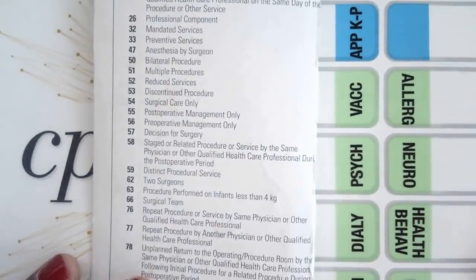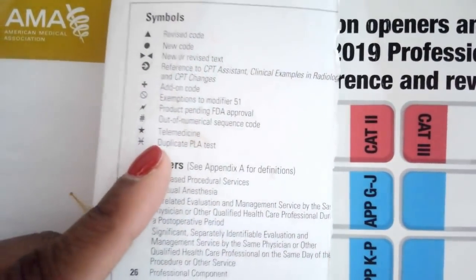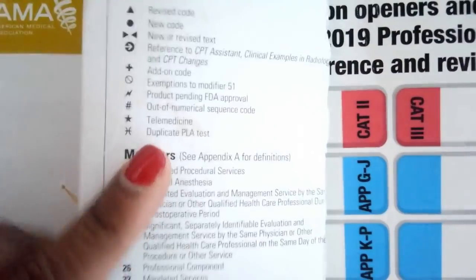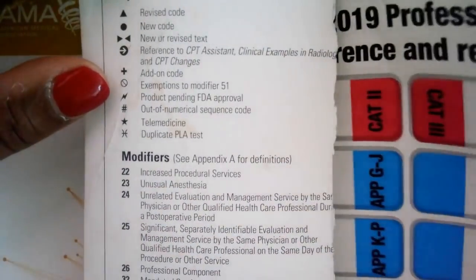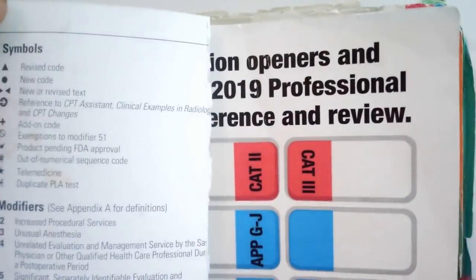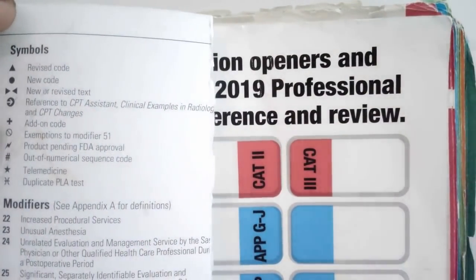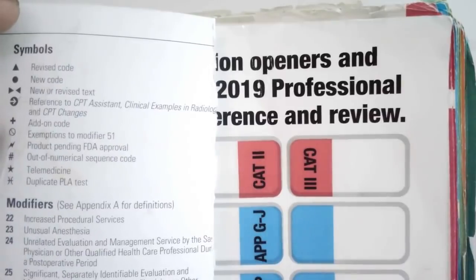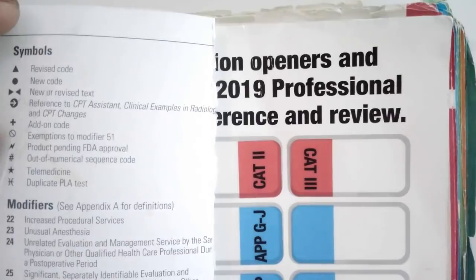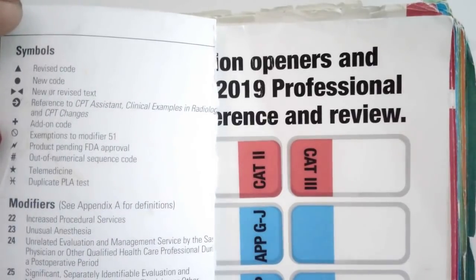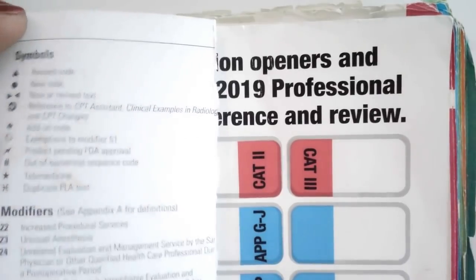So first, I'm going to go to the inside cover. I have my cover folded in half because I want you to see two parts. Here, there are tabs that have been provided for you to organize your manual. I'm not going to show you those tabs in this particular video because there are other YouTube videos out there that show you how to tab your book. What we want to focus on today is just getting acclimated to the manual.